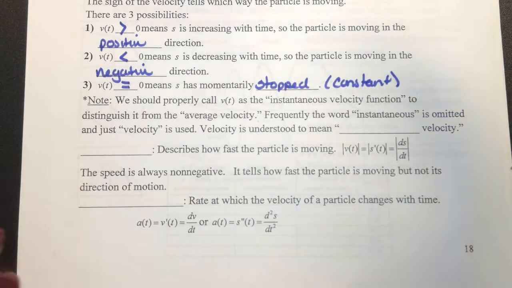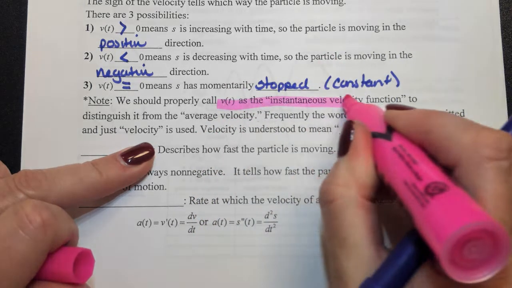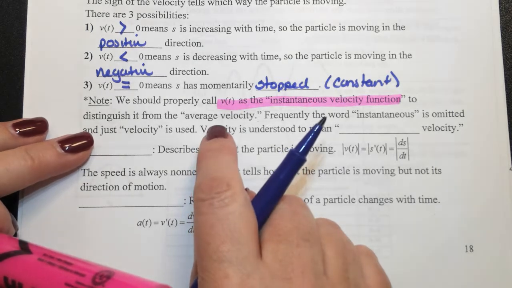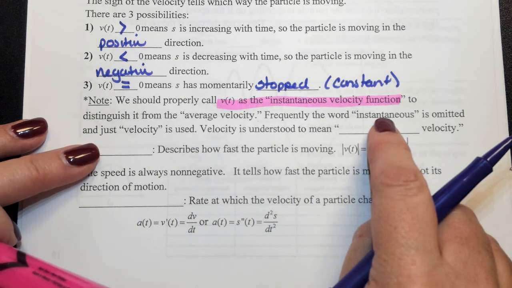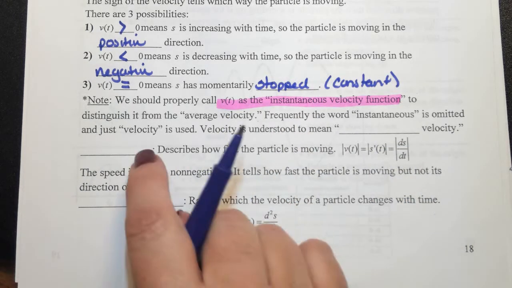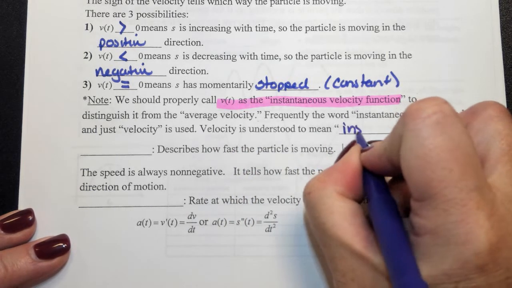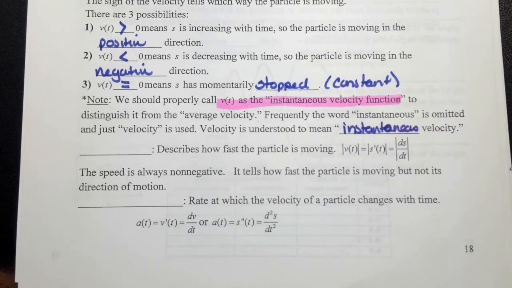Remember, when we talk about v of t, it's what we call the instantaneous velocity. And again, this is to distinguish it from average velocity. A lot of times the word instantaneous is omitted and just velocity is used, so velocity is understood to mean instantaneous velocity.